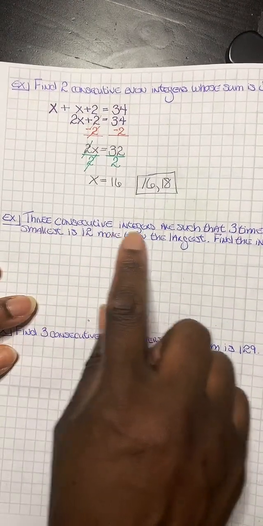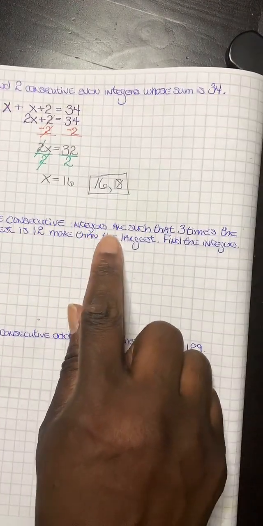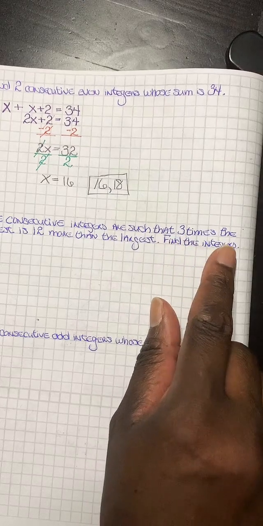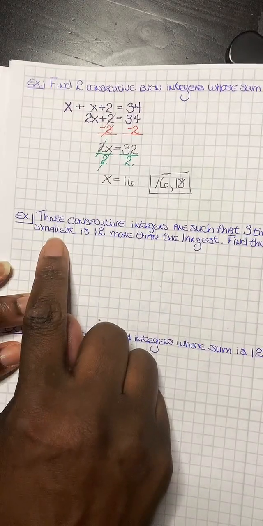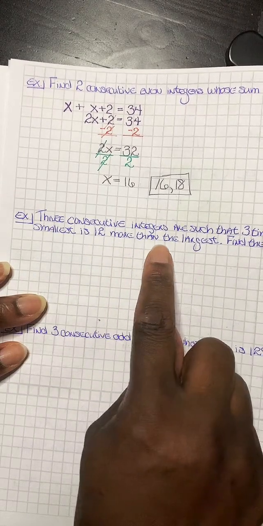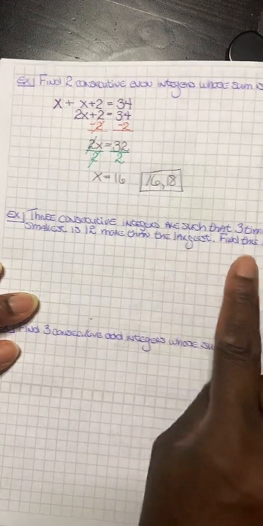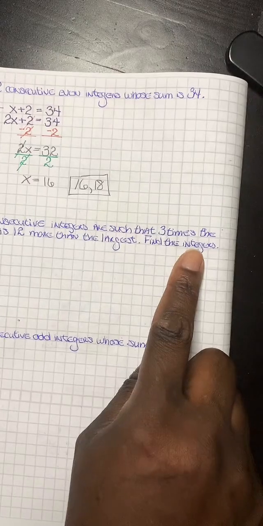Now, we got 3, I'm probably going to just slide over. We have 3 consecutive integers such that 3 times the smallest is 12 more than the largest. Find the integers.